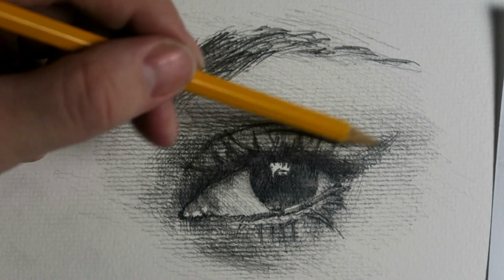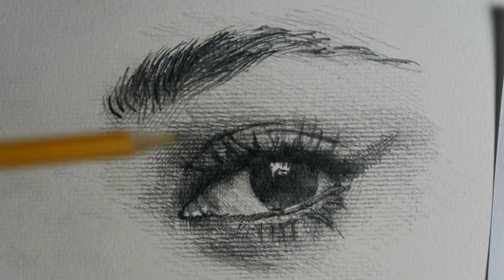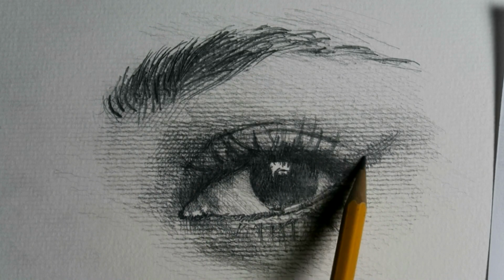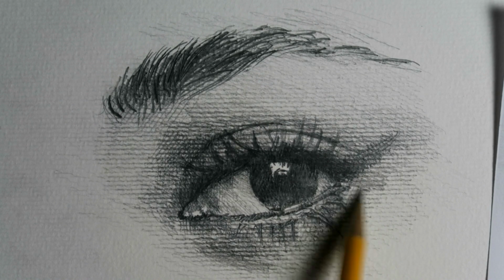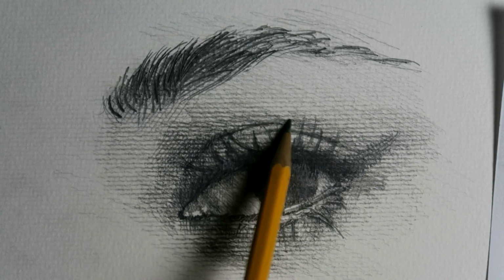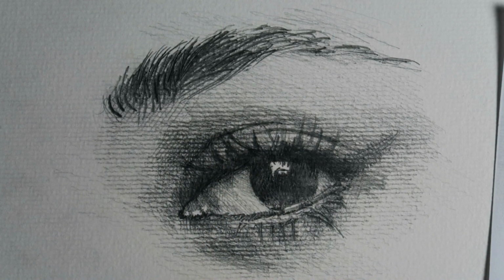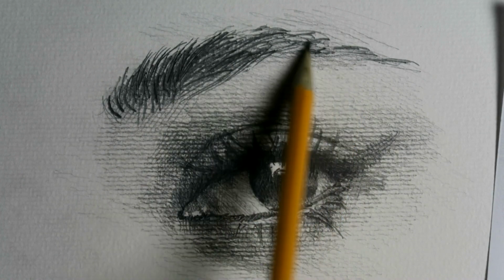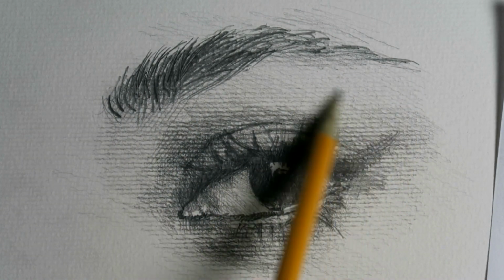And I have to watch out. I want to make this a little bit darker, but it almost looks as if I'm drawing a very large eyelash here. That's not what I wanted. But I think I want to make this more curvy. The form of the eye sockets a little more defined.